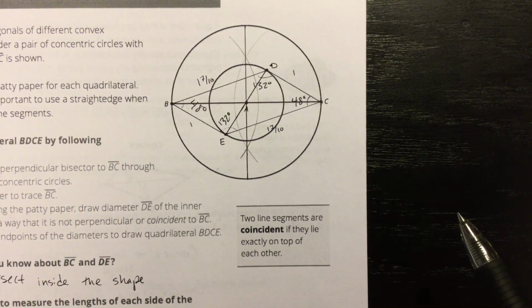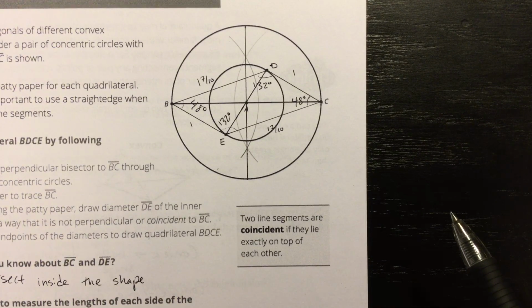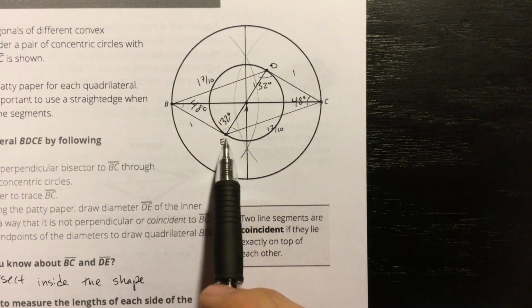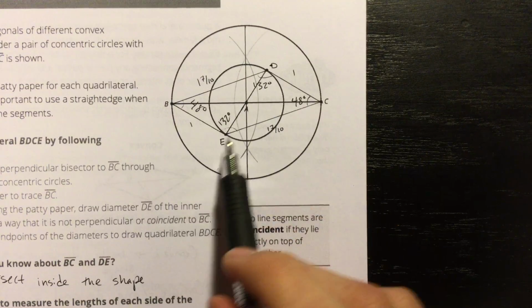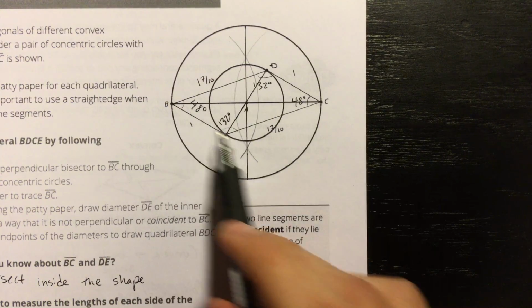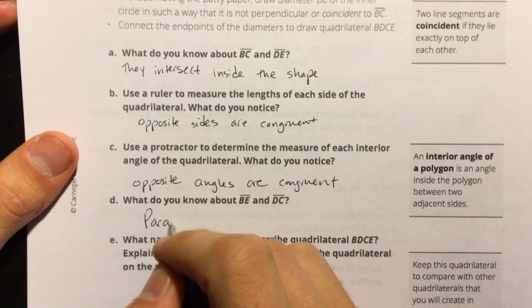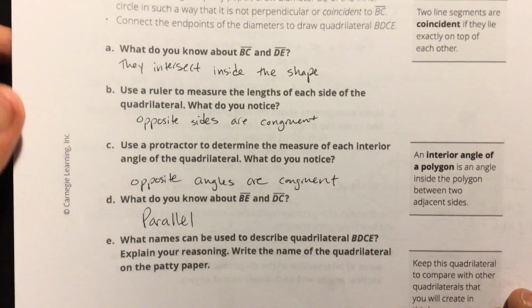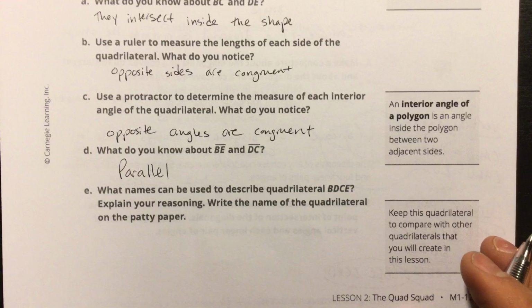We could say probably, actually, without any doubt here, we could say that these lines are parallel. Okay. It's just based on the way that we constructed it, based on our angle measures, the opposite angles being equal, based on these two opposite lines being equal. We can say that BE and DC are, in fact, parallel here. Okay. So we can say that they are parallel. Okay. So then what names can be used to describe the quadrilateral BDCE?